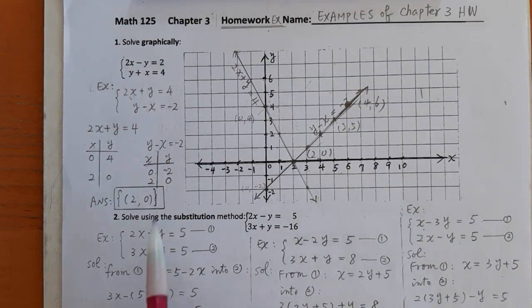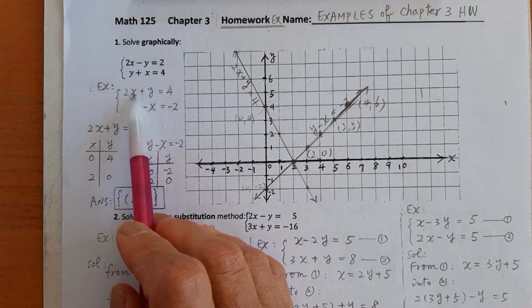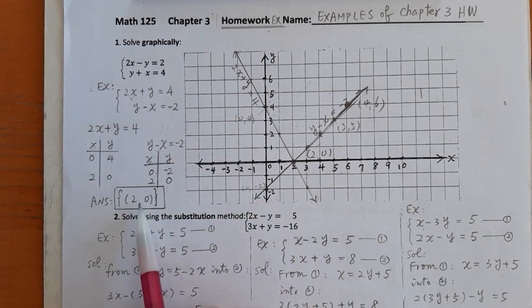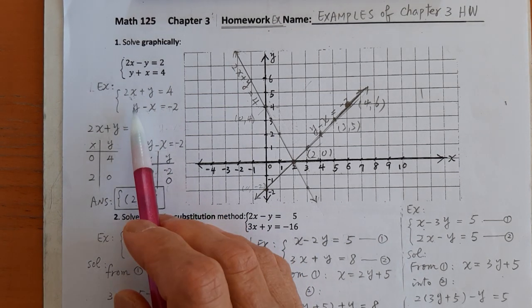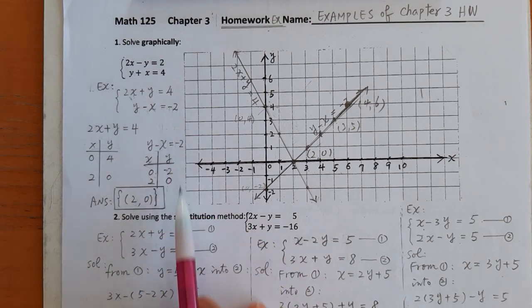You can check it. X equals 2, plug it in: 2 times 2 is 4, add y, which is 0, equals 4, correct. For the second equation, y is 0 and x is 2, plug in: 0 minus 2 equals negative 2. So it satisfies both equations. So that's the solution.